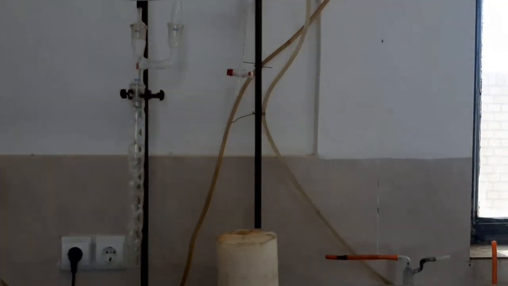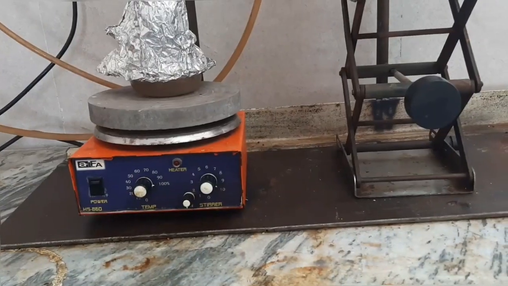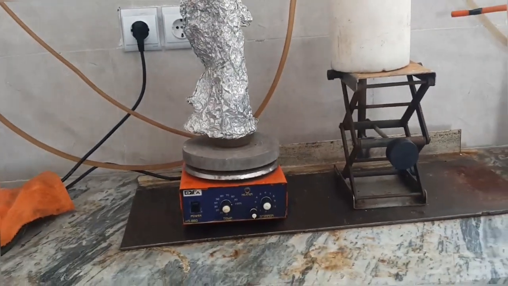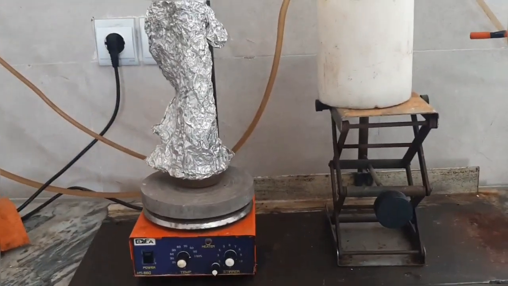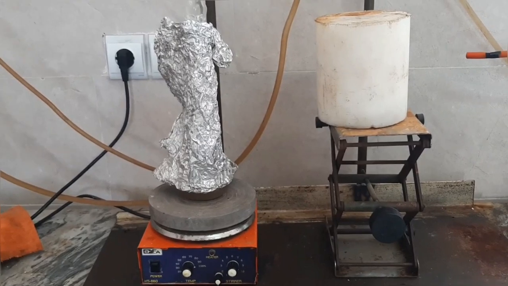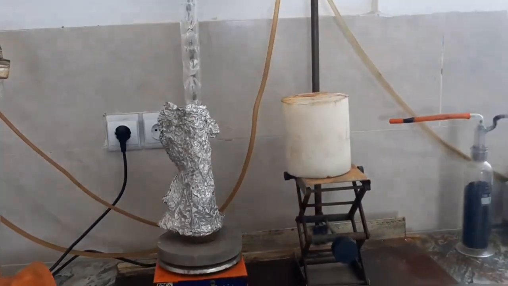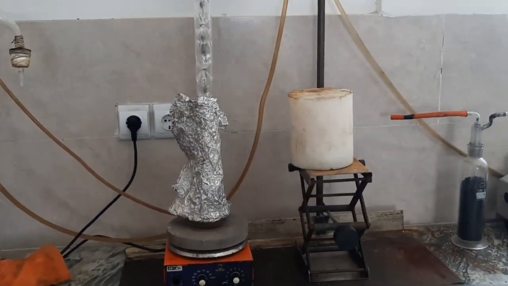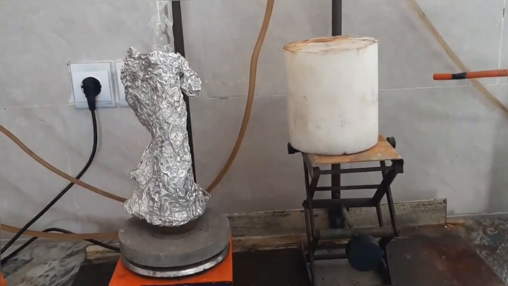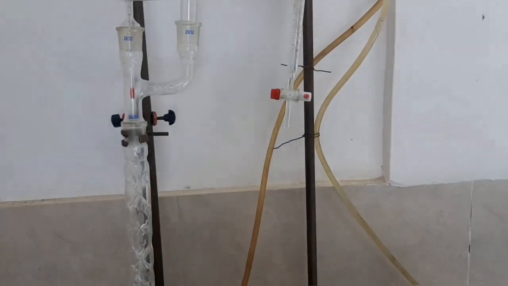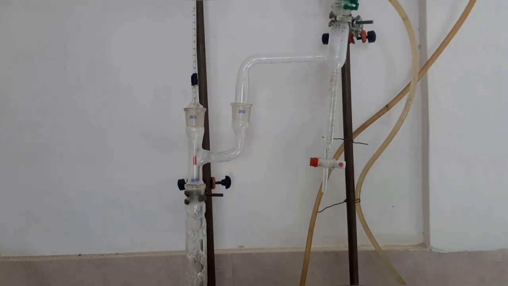We're gonna connect the boiling flask to the mantle. So we've put a heating mantle below the boiling flask and we're gonna try to boil the mixture through the distillation column to get the ternary azeotrope of ethyl acetate, ethanol and water.